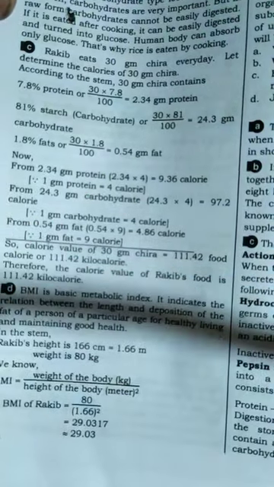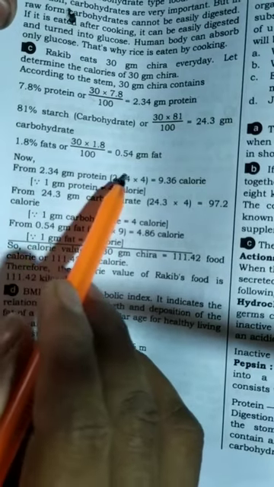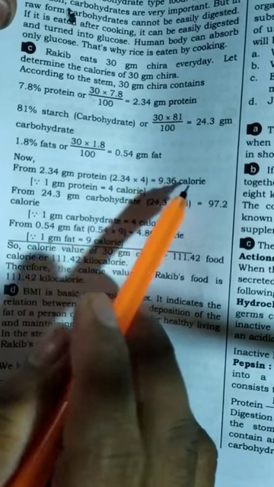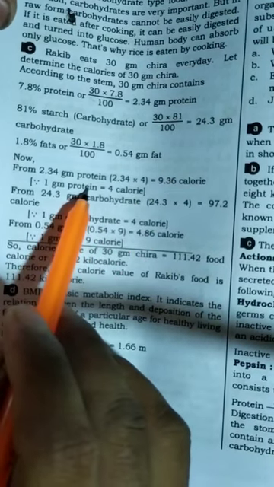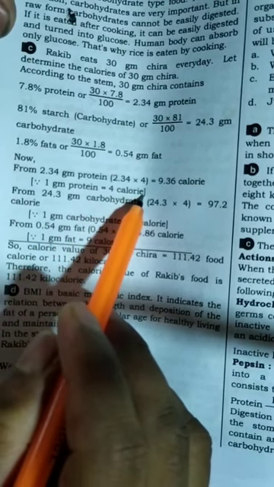Now from 2.34 gram protein equal to 2.34 into 4 equal to 9.36 calories or food calories, because 1 gram protein produces 4 calories of energy.